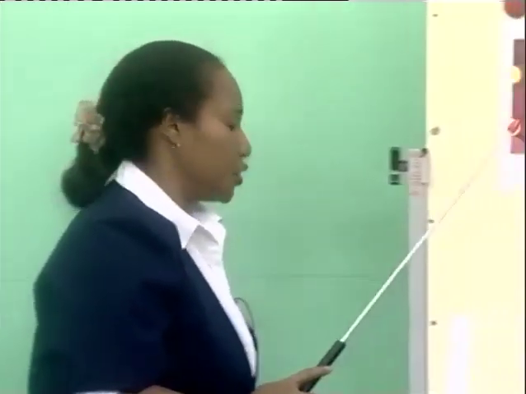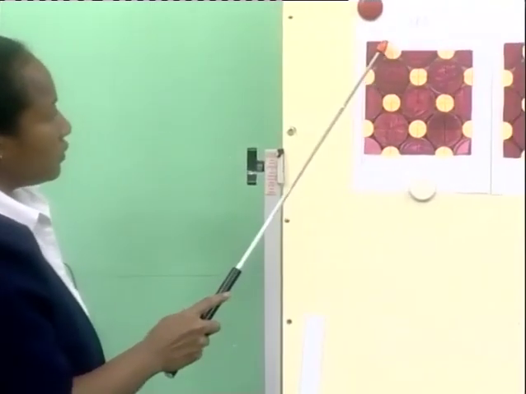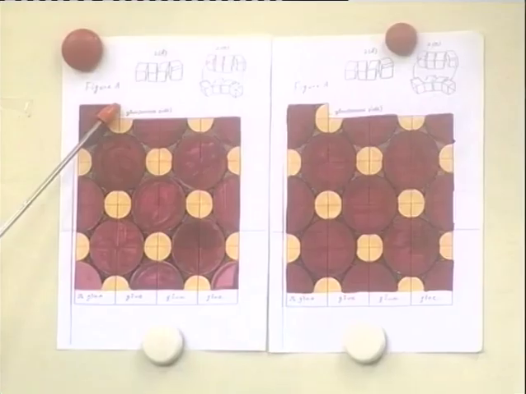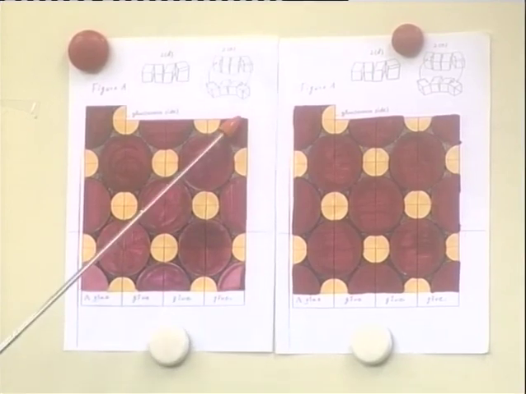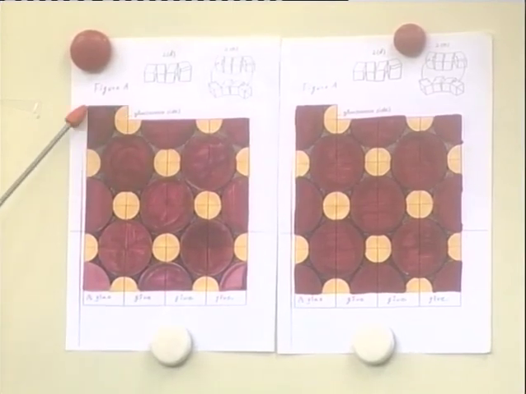The next step that I want you to do, I want you to use your scissors and cut around the edges of figure A and figure B. Looking up here, this is what you should do. Start cutting anywhere from the sides of this figure.